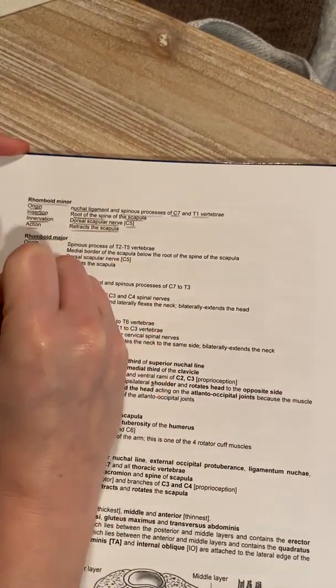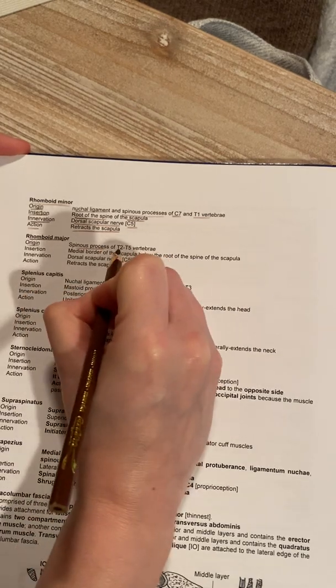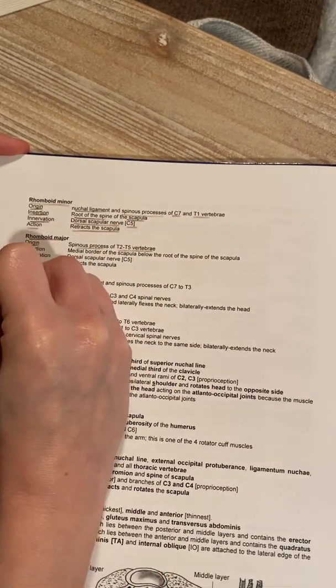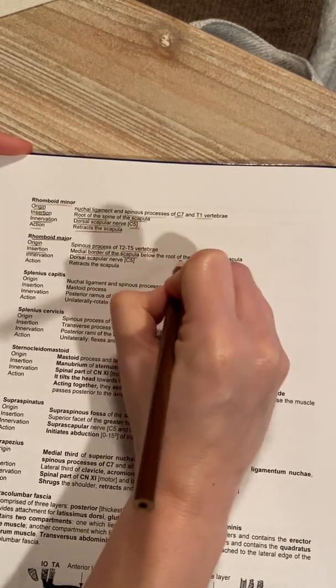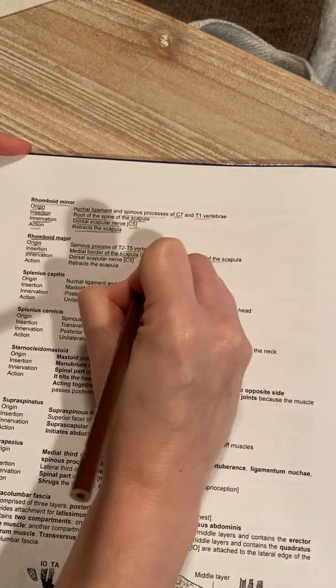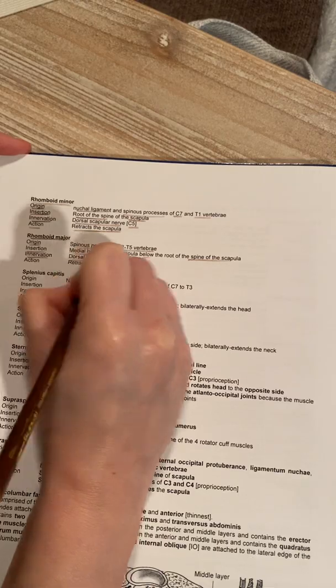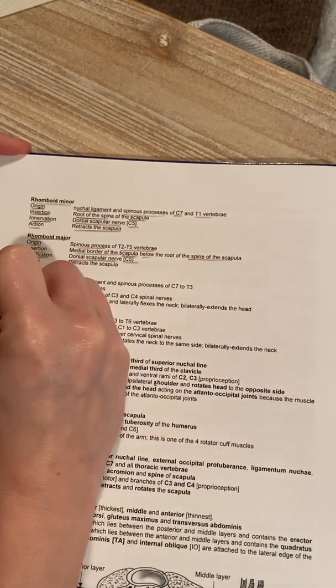Rhomboid major. Origin, spinous process of T2 to T5 vertebrae. Insertion, medial border of the scap, below the root of the spine of the scapula. Innervation, dorsal scapular nerve C5. Action, retracts the scapula.